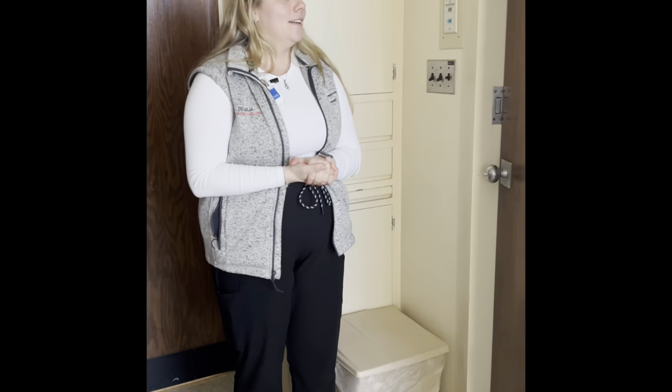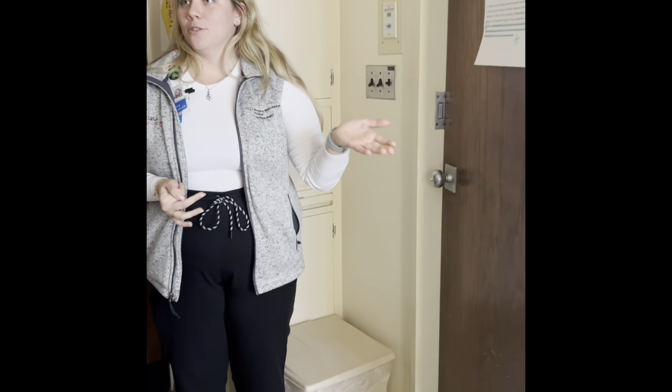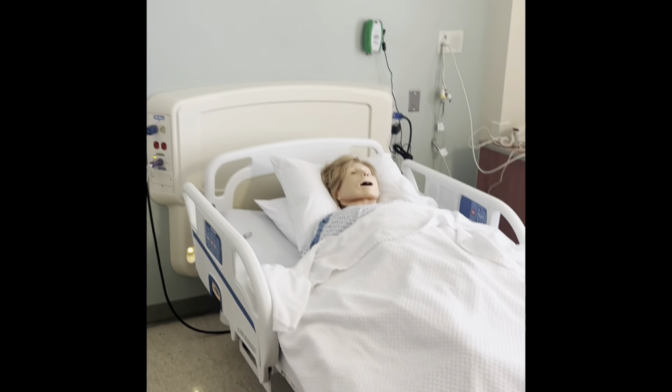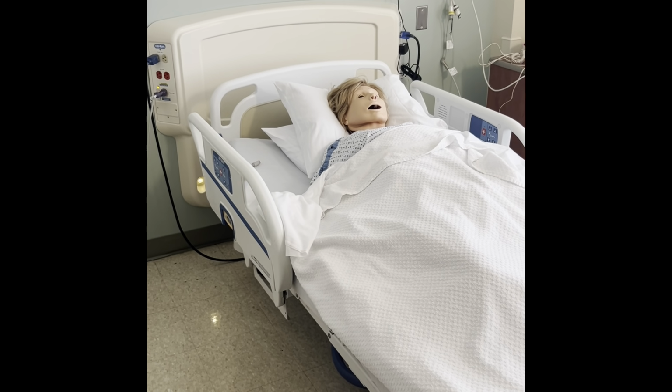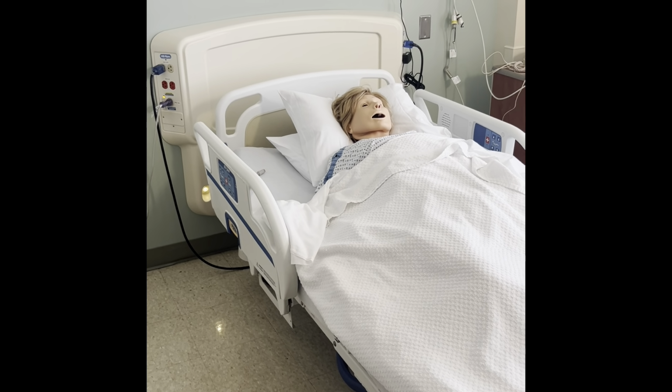For falling room. You're walking into your patient's room. This is Mr. Smith. He's 79 years old. He comes in after a syncopal episode with multiple falls at home. He has a history of orthostatic hypotension. He takes Coumadin for his AFib, and he also has a history of Alzheimer's.